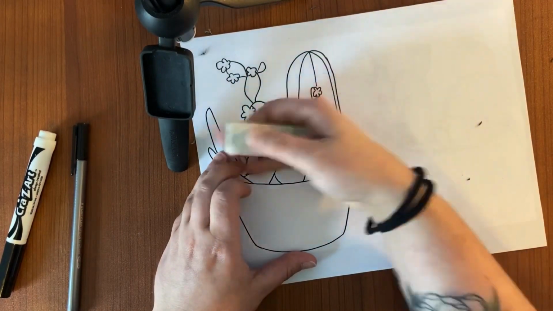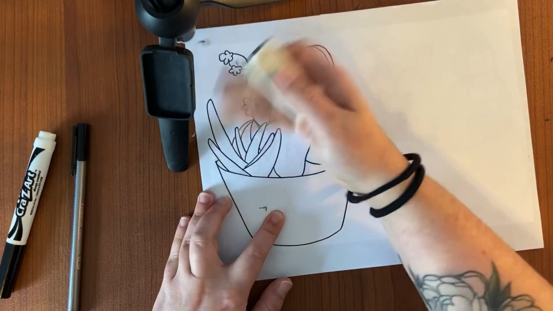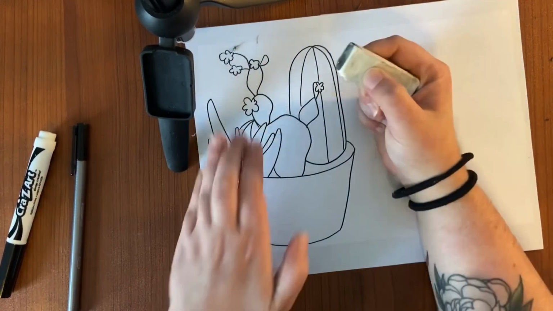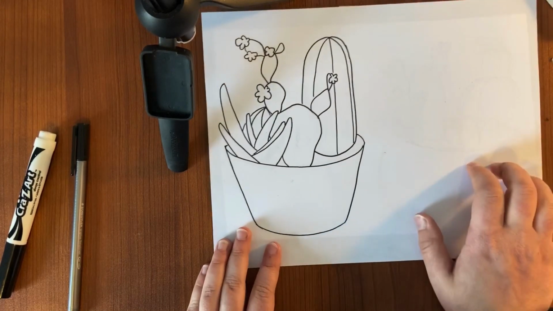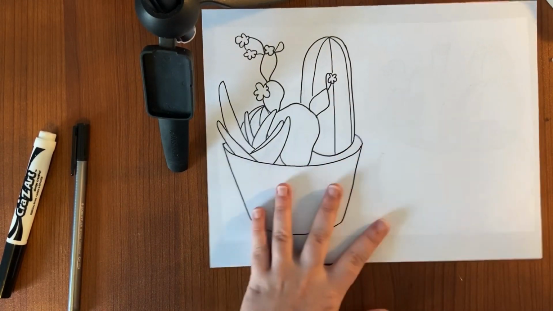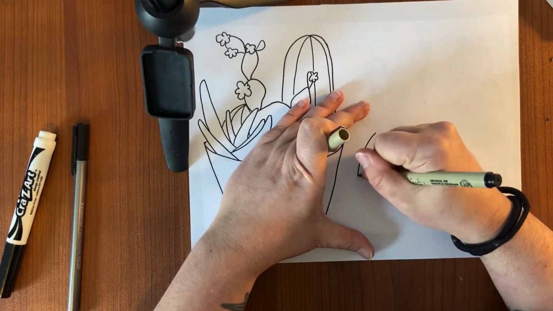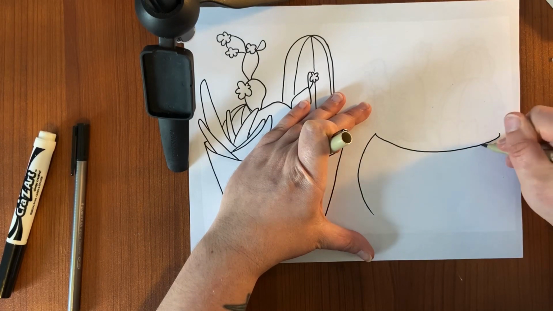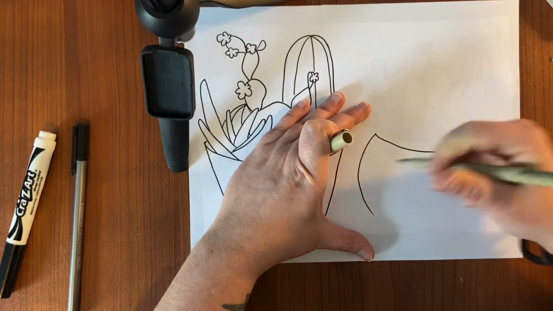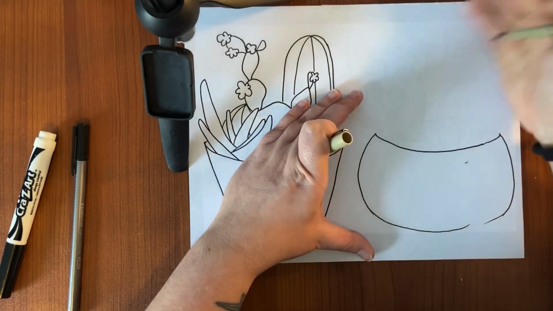Since I'm finished outlining with my pen, I'm going to go ahead and make sure all of that pencil is erased so it's really easy to see the order of things, the overlapping. So now that this one's done, I'm going to show you just another example really quickly. With a different style of pot and some different plants, just to show you have options. You don't have to copy me exactly.